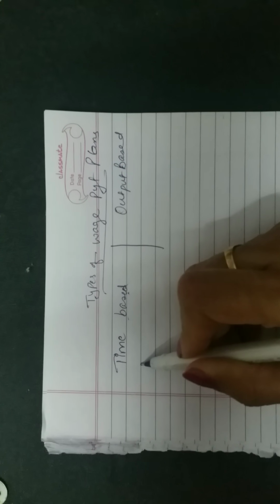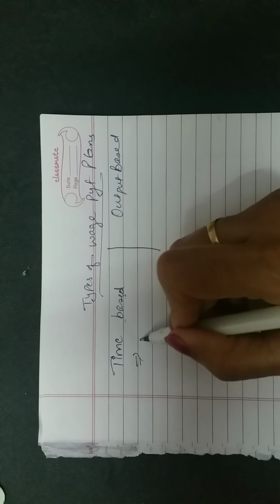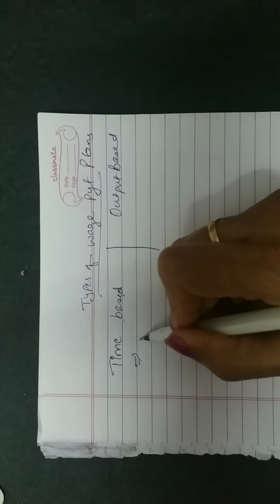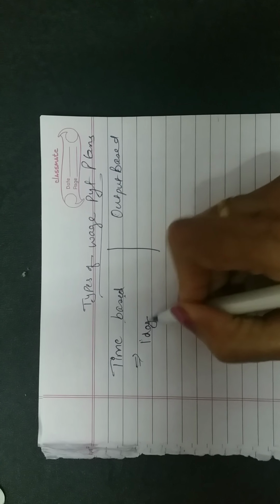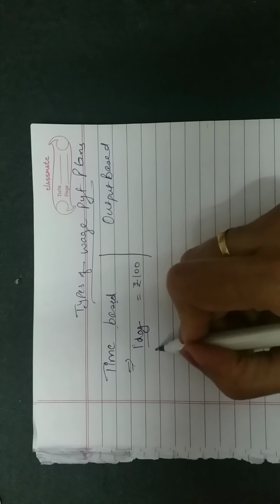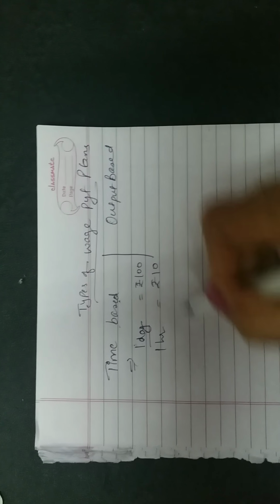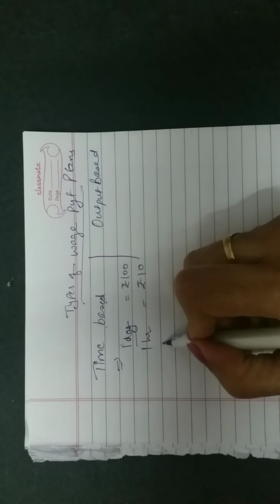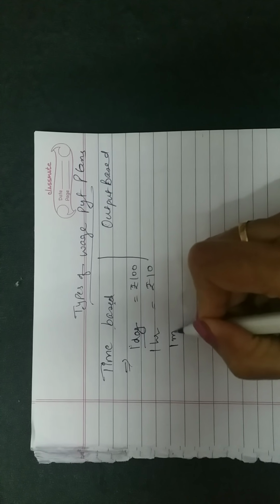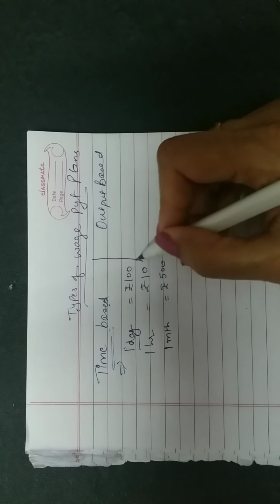When I say time based wage system plan, it means that we are paying the worker on the basis of the number of hours he is spending. So let's say for one day we are paying him rupees 100, the daily wage rate, or we are giving him for 1 hour, let's say rupees 10 per hour, or for a month, let's say rupees 500. So all are time based.